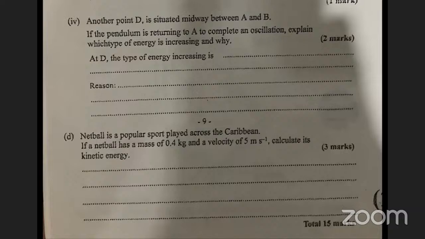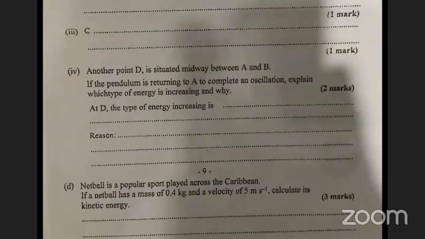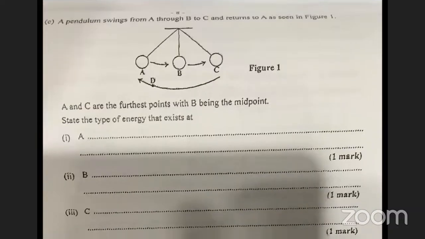Let Annalie help us out here. Another point D is situated midway between A and B. If the pendulum is returning to E to complete an oscillation, explain which type of energy is increasing and why. So, Annalie, what type of energy is increasing there?